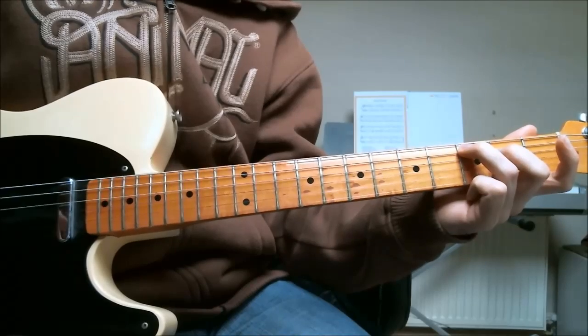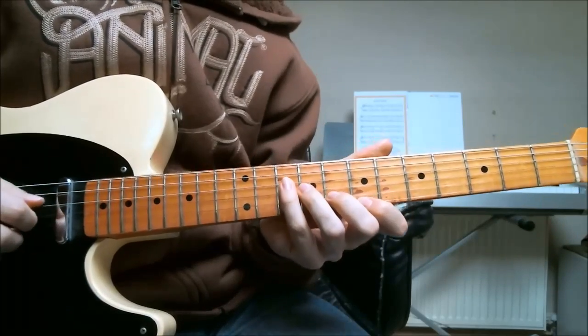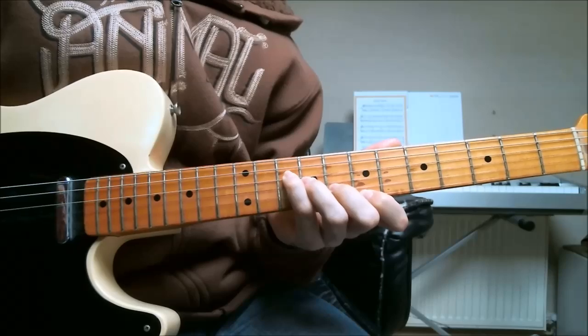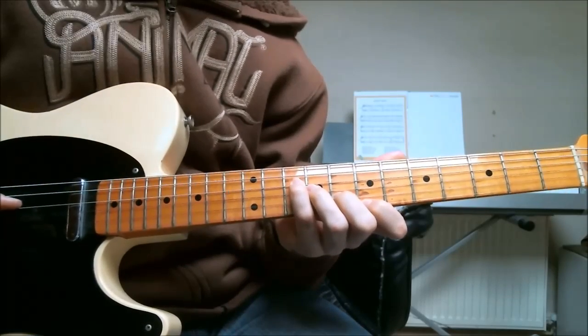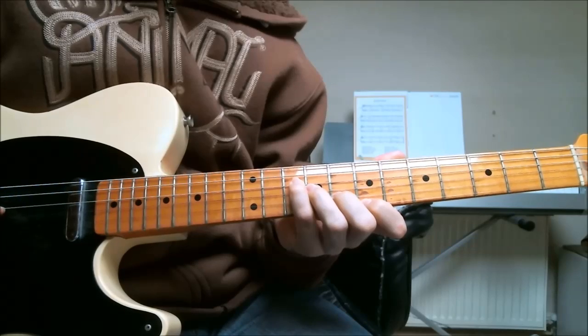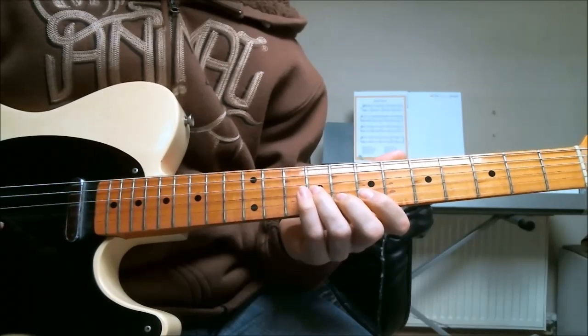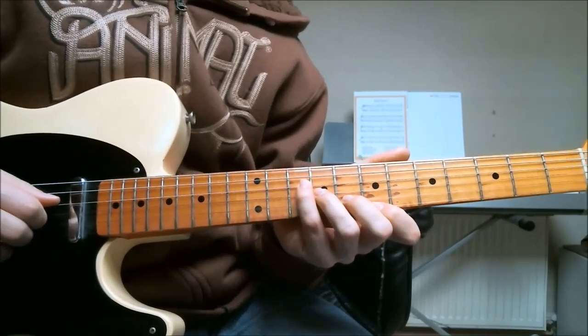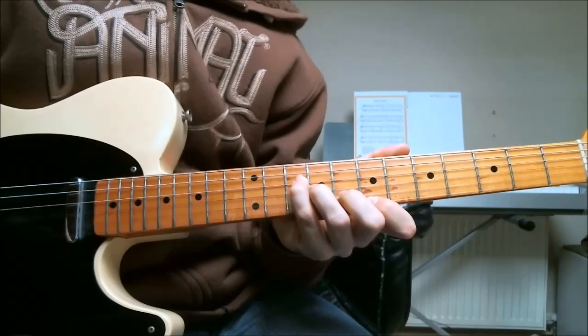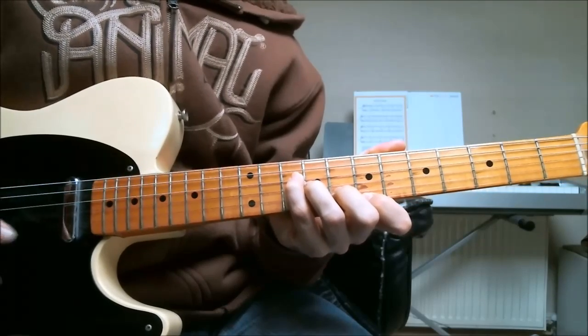So if we want to move that further up the neck, we can play this. Same notes, just on a different string set. I have my C, the root, on the 10th fret of the D string, 3rd on the G string, 5th on the B, and then major 7th on the top E string. C major 7 stacked in thirds.